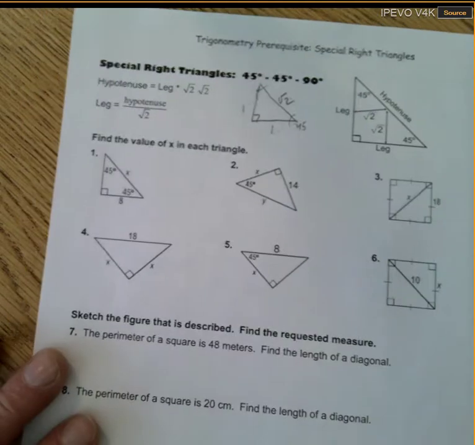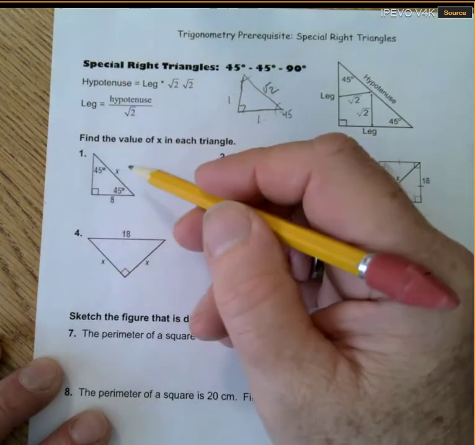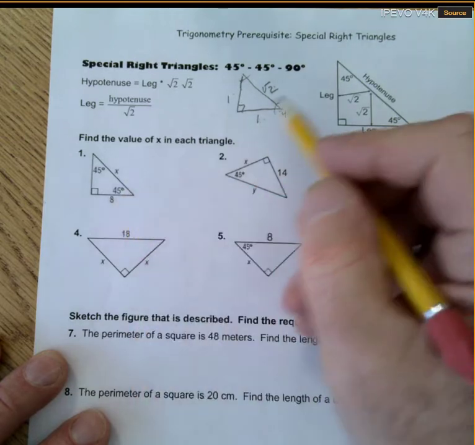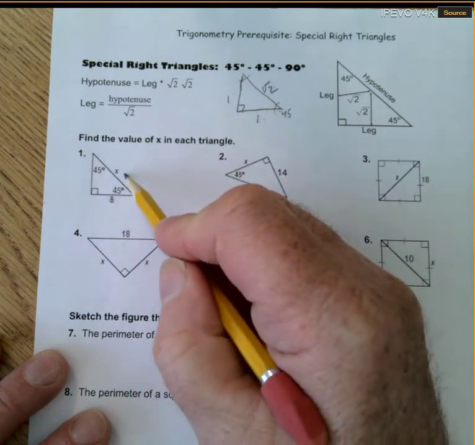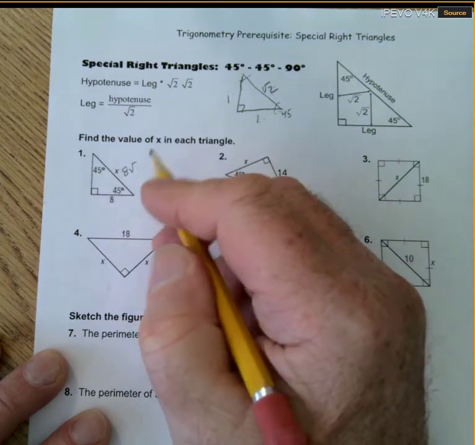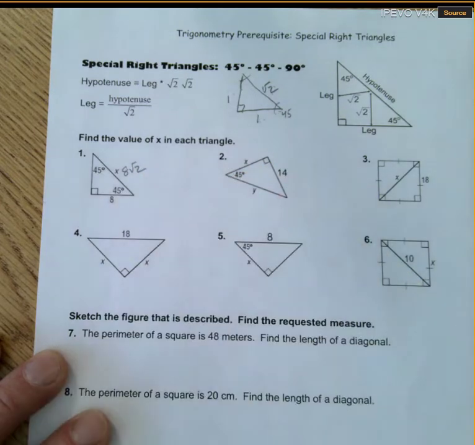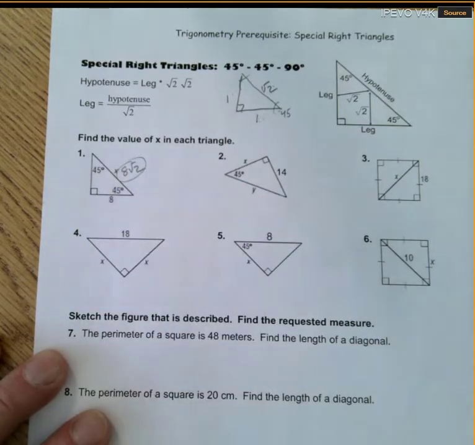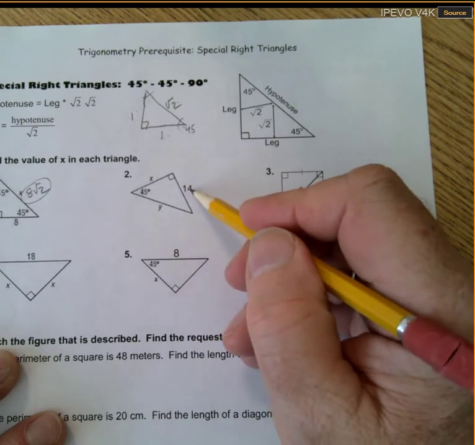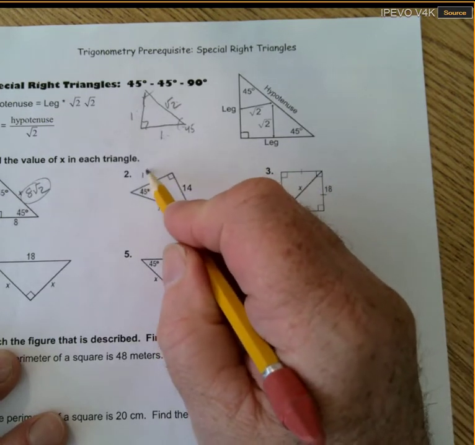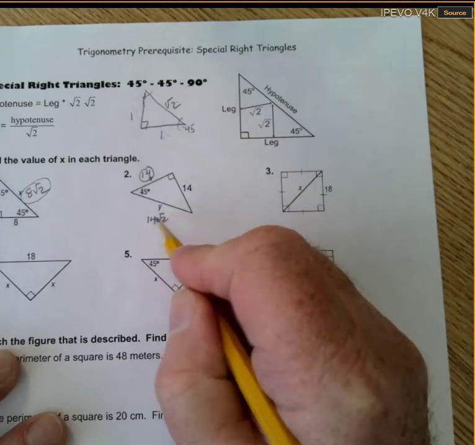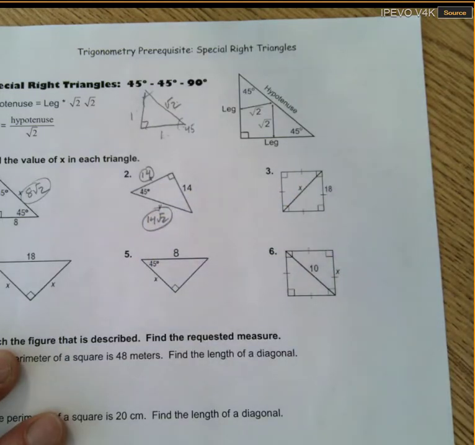So let's see what we got. So for number 1 here, find the value of x in each triangle. We want to find the hypotenuse. The side times radical 2 is the hypotenuse. So 8 radical 2 is going to be x for number 1. Number 2, they're telling us that a leg is 14. So the other leg is going to be 14 since it's isosceles. And 14 radical 2 is going to be the hypotenuse.